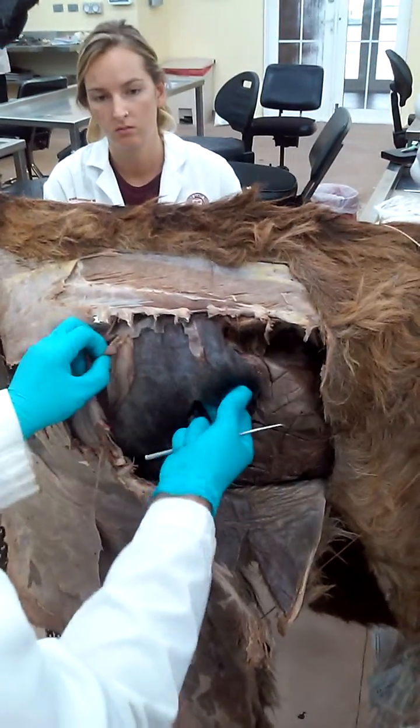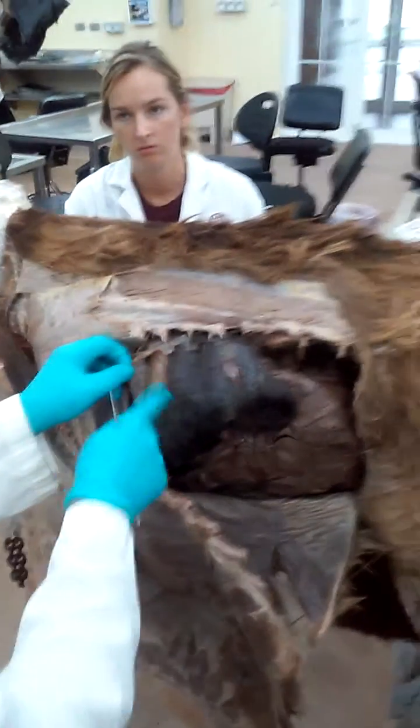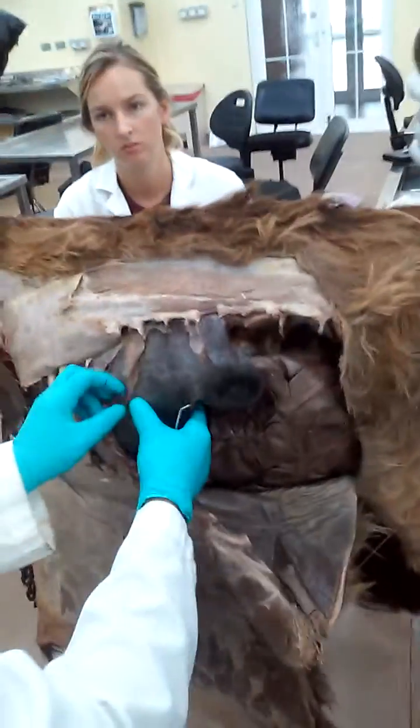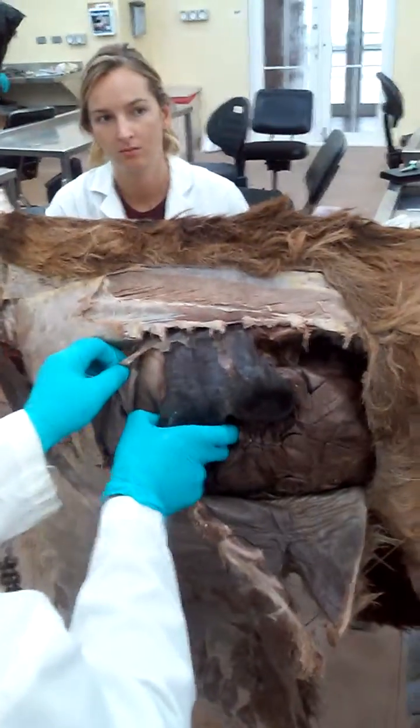And what attaches the spleen to the greater curvature of the stomach? Gastrosplenic ligament. Okay. The gastrosplenic ligament. I said it backwards. I did the same, I was like, gastrosplenic.